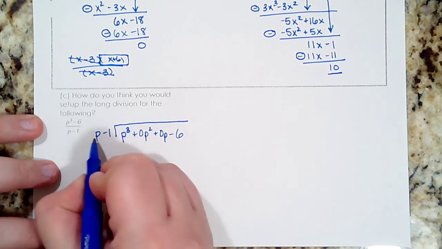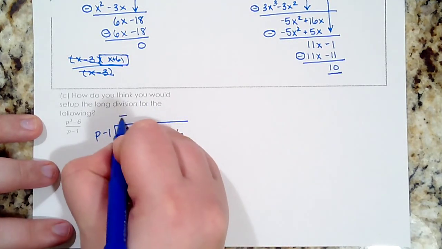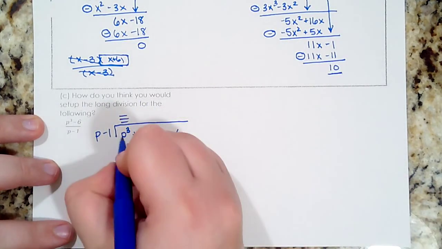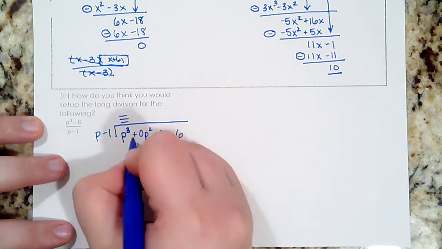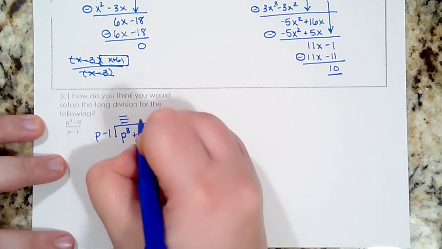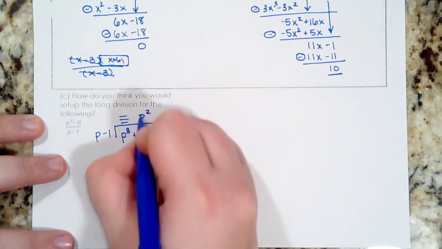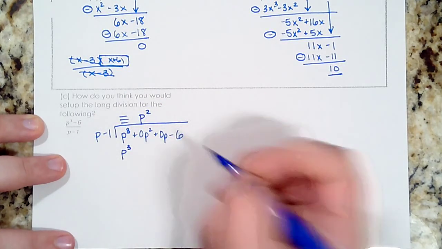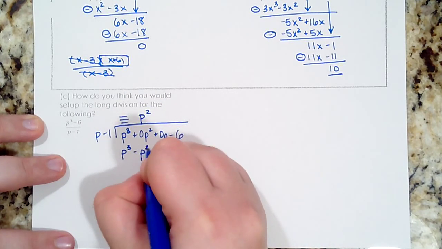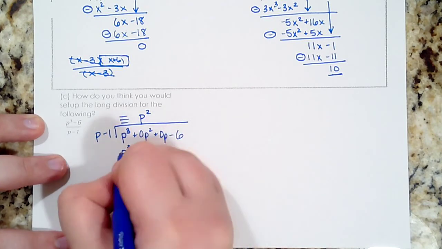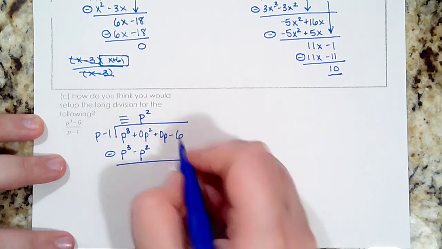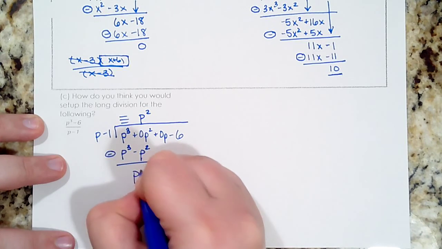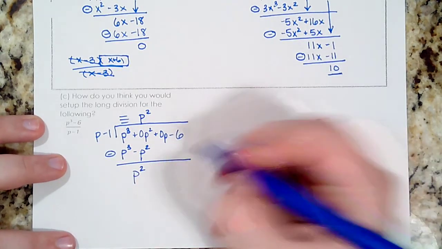Let's keep going. P minus 1 does not go into p cubed, so I placeholder. But it does go into p cubed plus 0p squared. It goes in p squared times, p cubed minus p squared. I subtract, those cancel. I'm left with positive p squared.